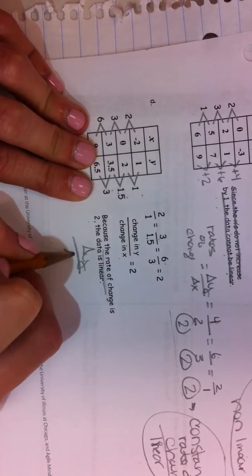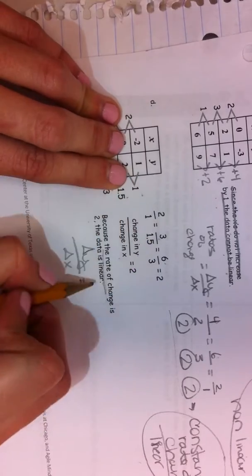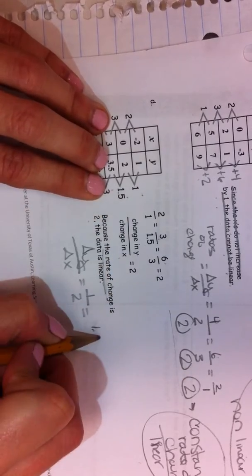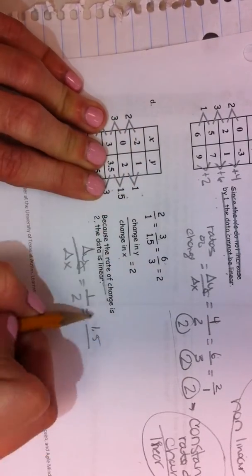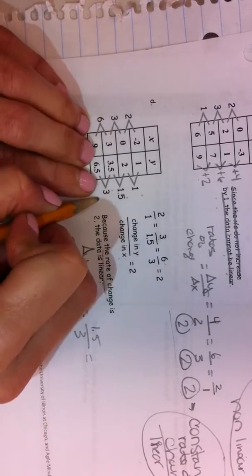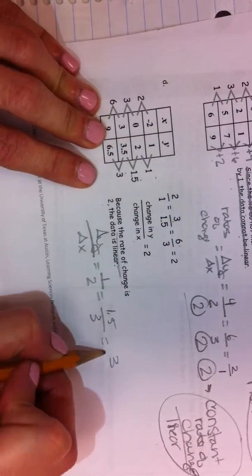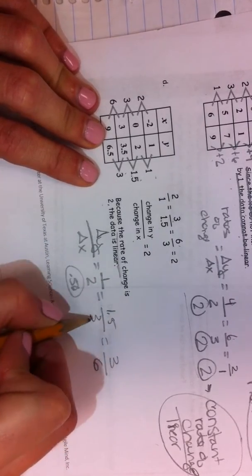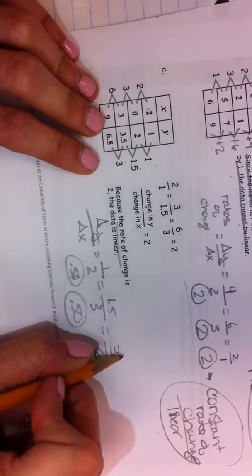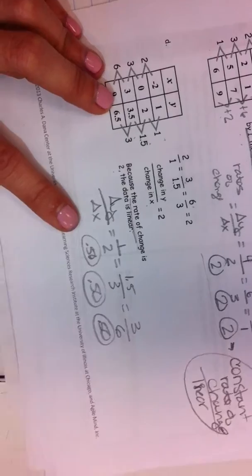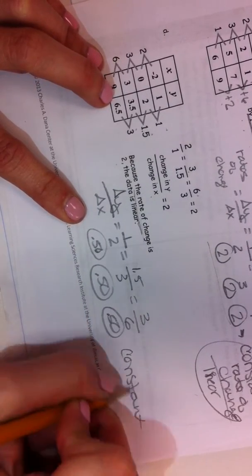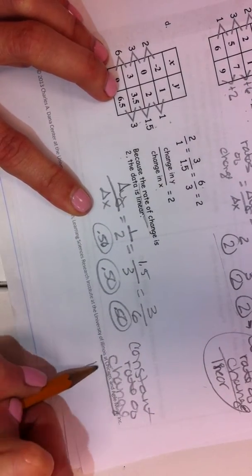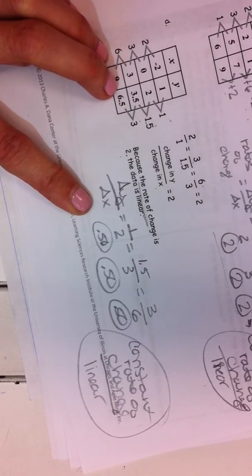So if we did the change in y over the change in x, the first change in y is 1. The next change in x is 2. The next change in y is 1.5. The next change in x is a 3. The next change in y is a 3. And the next change in x is a 6. So 1 divided by 2 is 0.50. 1.5 divided by 3 is 0.50. 3 divided by 6 is 0.50. So this has a constant rate of change, which means it is in fact linear.